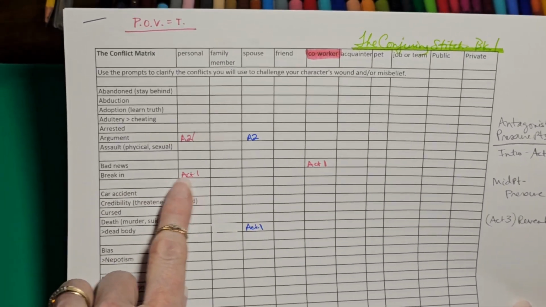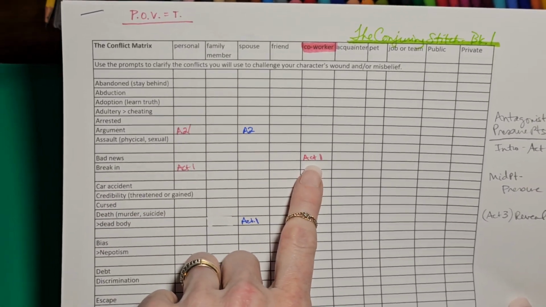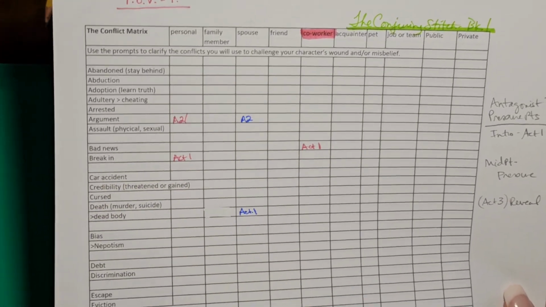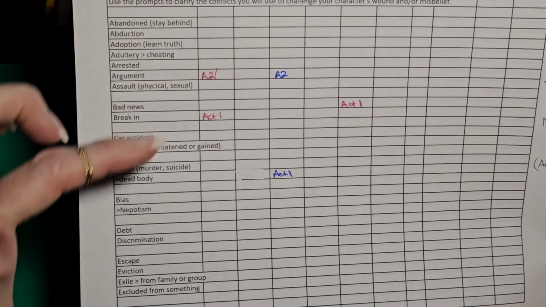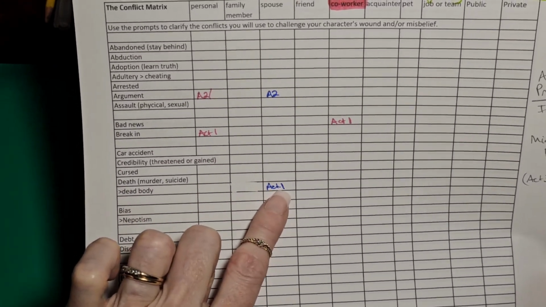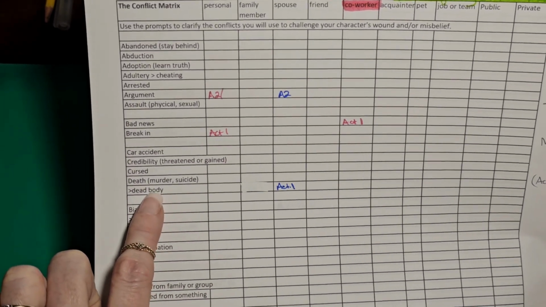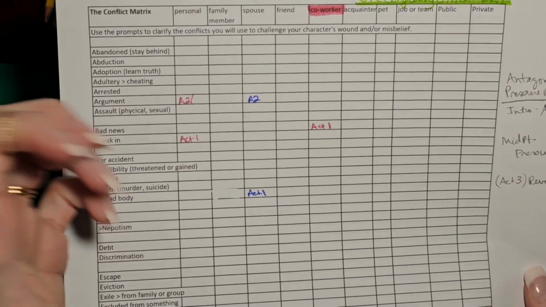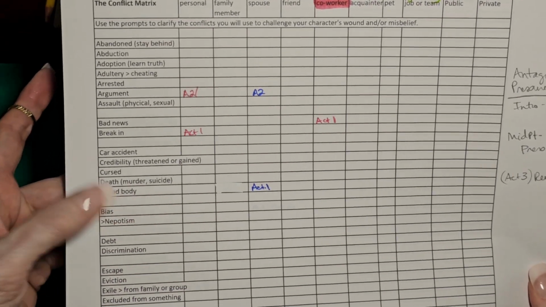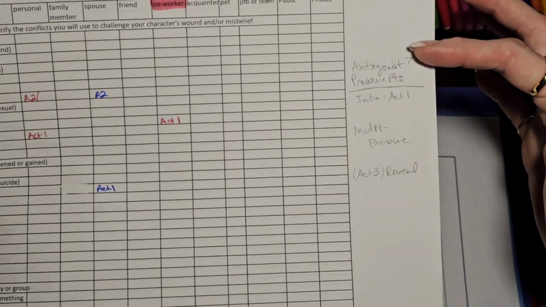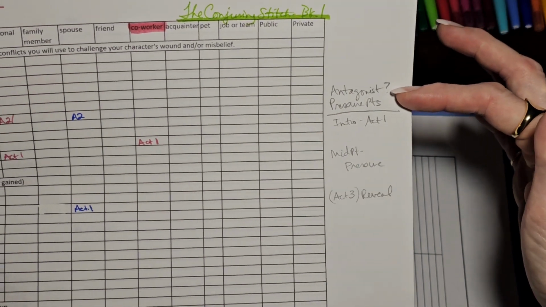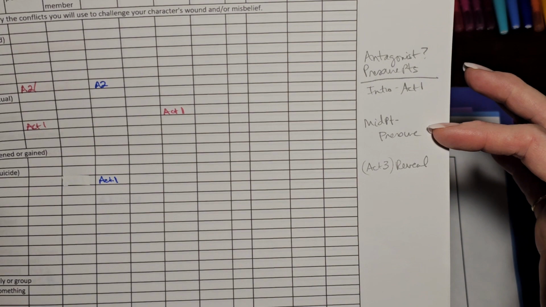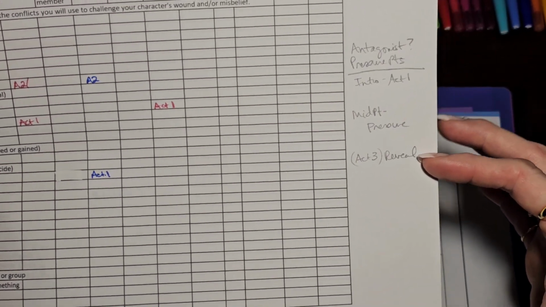In Act 1, we've got a break-in, a co-worker, bad news in Act 1. So that would be something between Tara and Chad. In Act 1, I've got, it's under dead body death, but it's spouse, so something obviously happens to the male point of view character that is in regards to a dead body. Over here, I've got a few notes to myself. Antagonist pressure points, introduction in Act 1, midpoint pressures, and a revelation in Act 3.